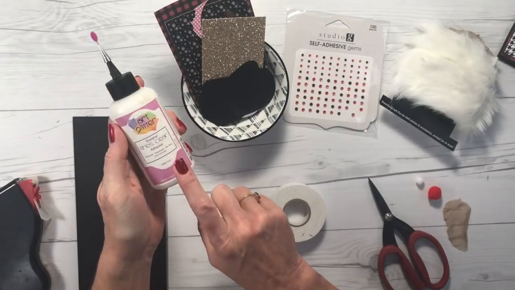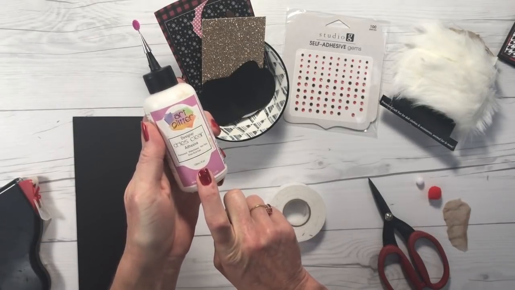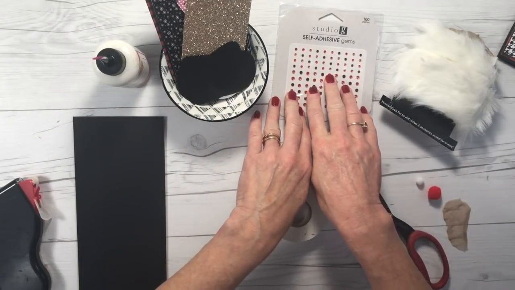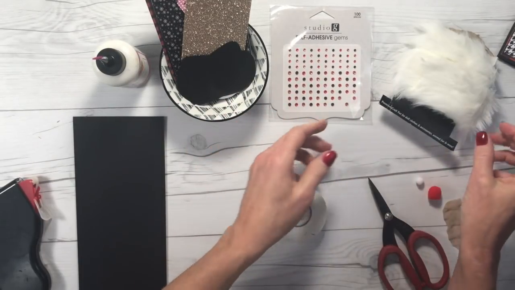I have some wet glue. This is glitter glue. I get this from May Made It. I can link that below the video. I have some gemstones I'm going to use for my berries. If you cut yours out in cardstock, you can use those.